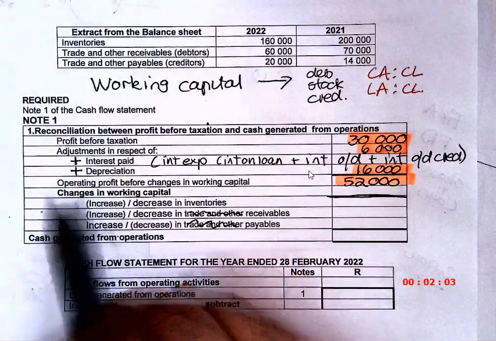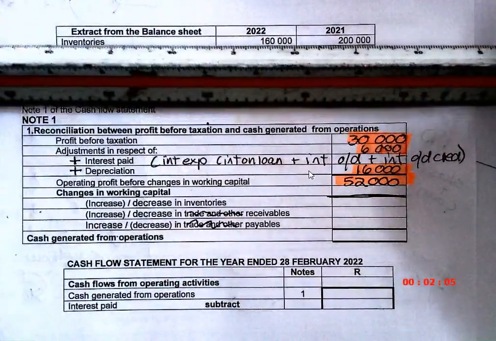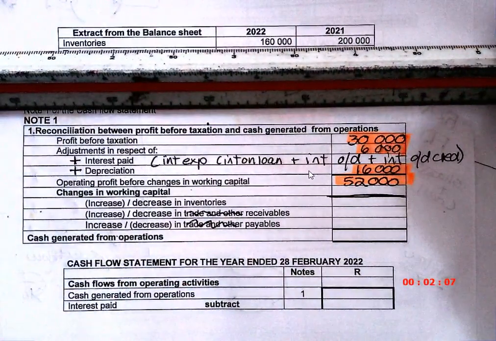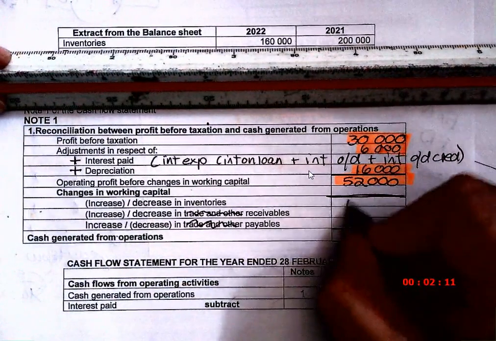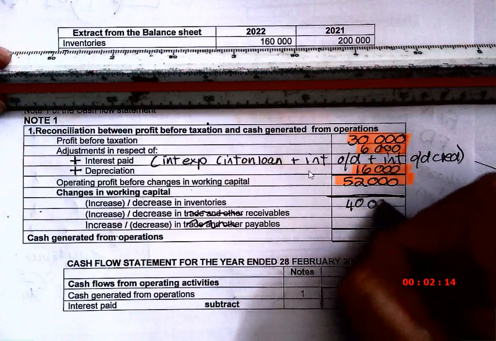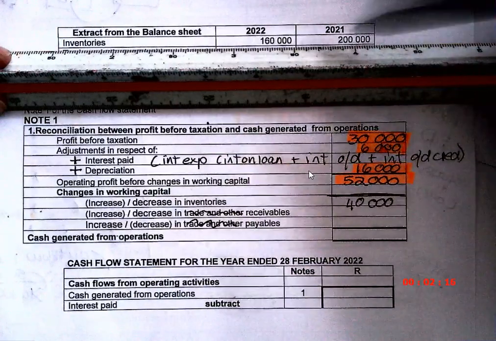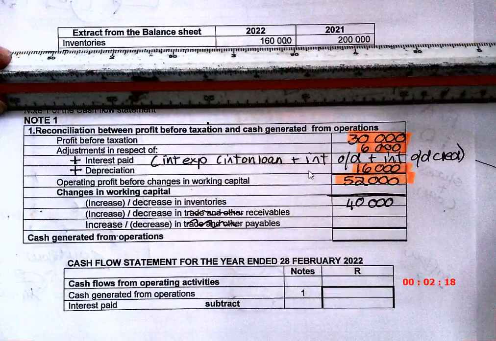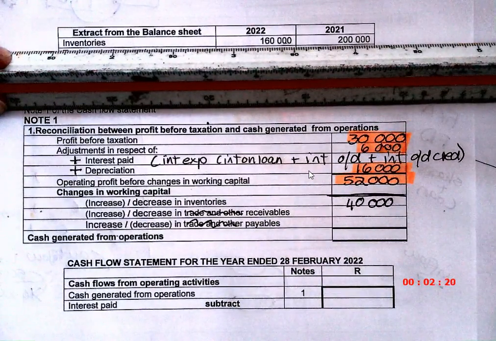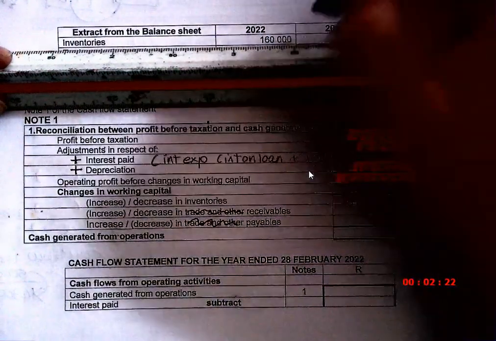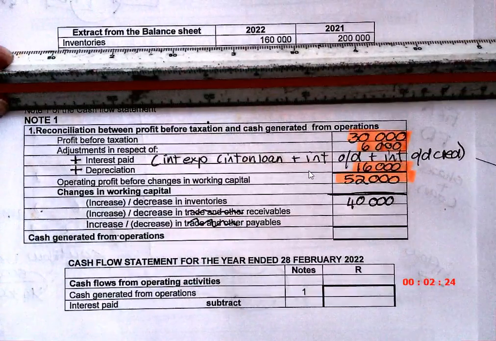Okay. And now if I look at inventory there, can you see the change is 40,000? Let me tell you how I get it. 200 less 160 gives me 40. But now, can you see it's an increase or a decrease? It's a decrease.